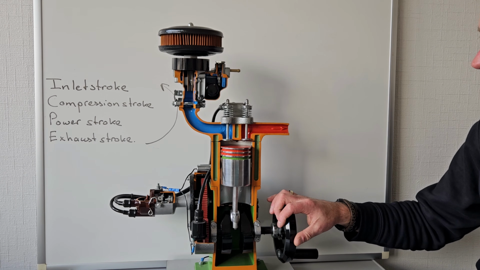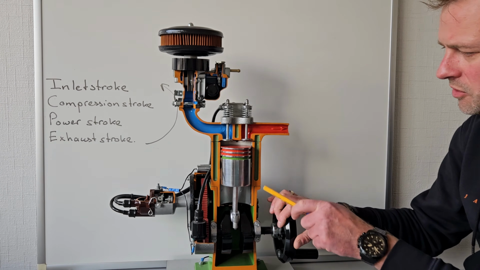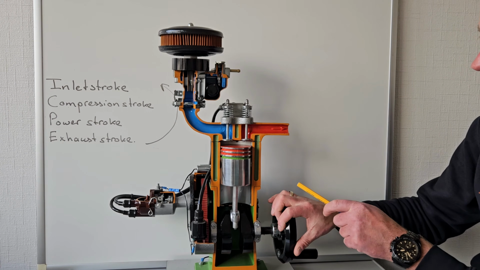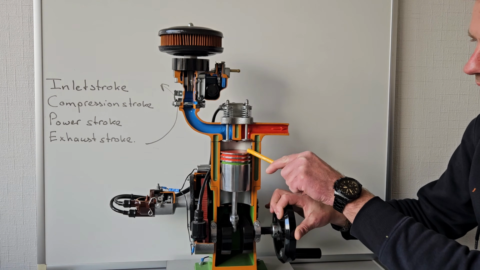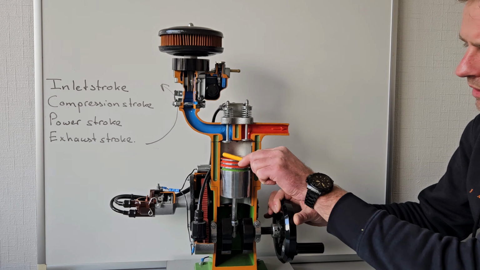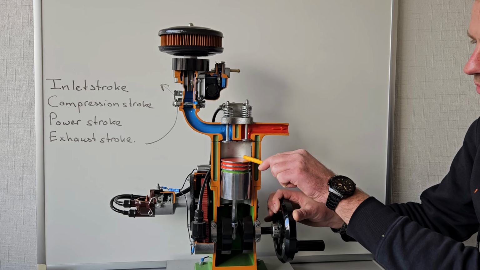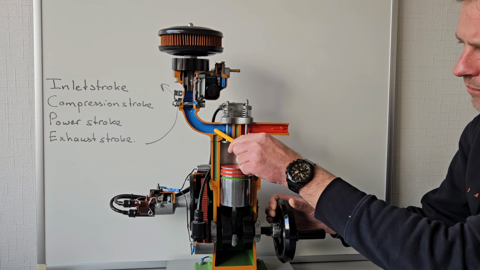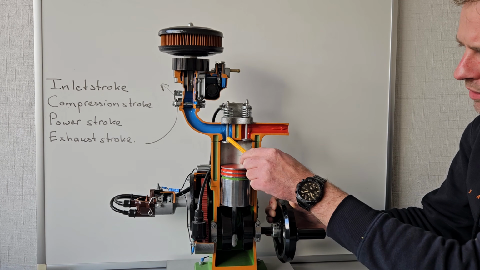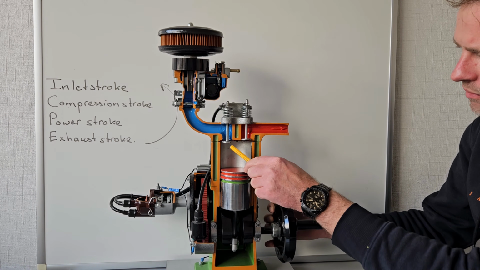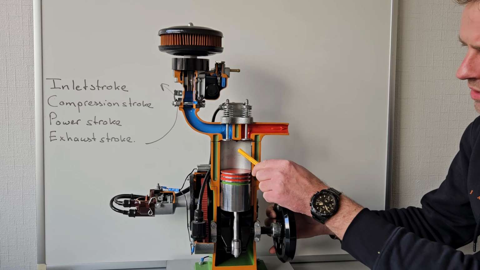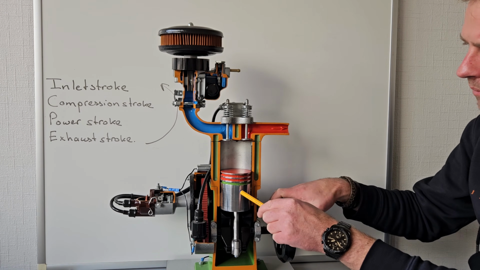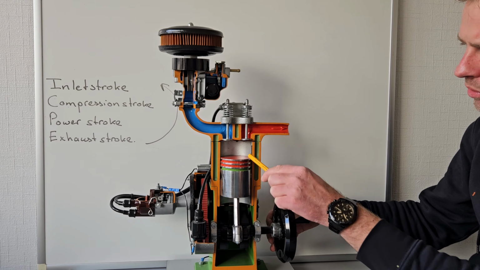Okay, let's check out how this engine runs constantly. So the piston is going down, the volume inside the cylinder is getting bigger, so there will be a vacuum. Because of the vacuum, air mixed with gasoline is sucked inside the cylinder. So this is the inlet stroke. Then there will be a compression stroke.